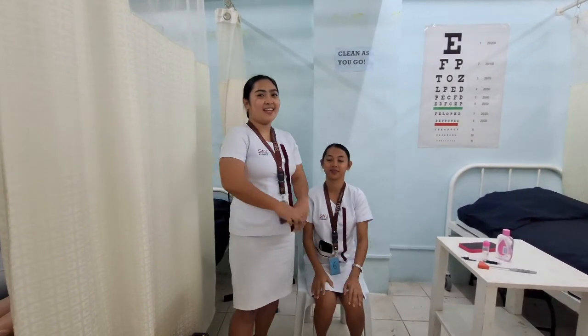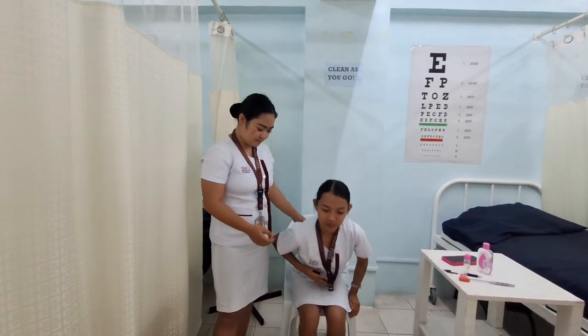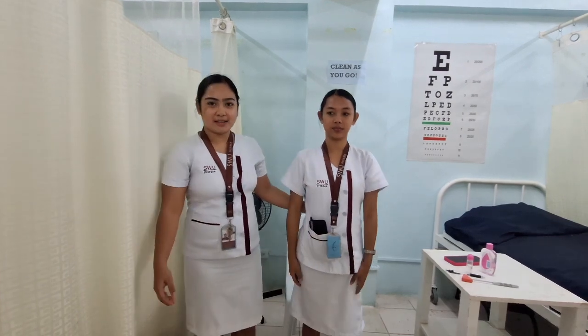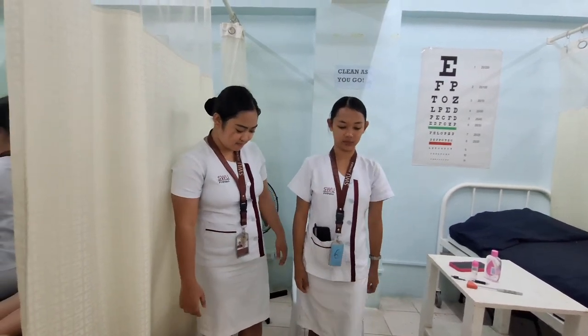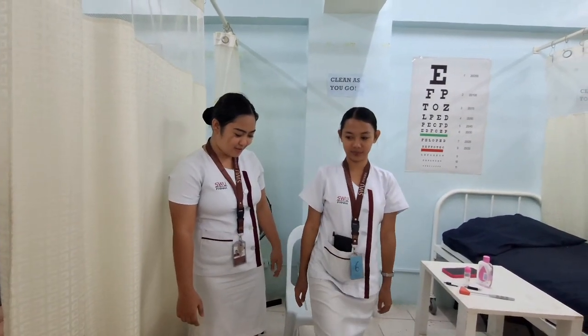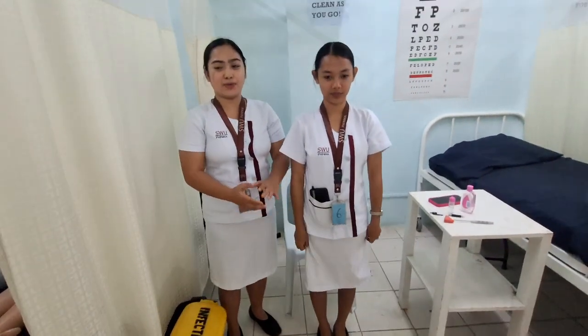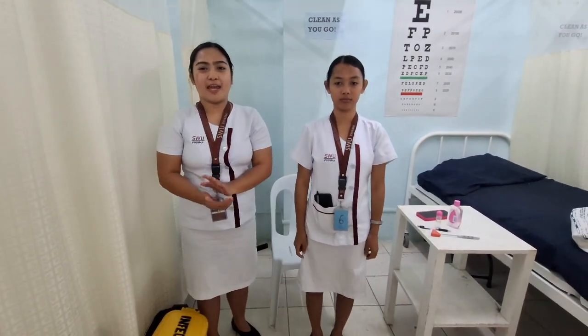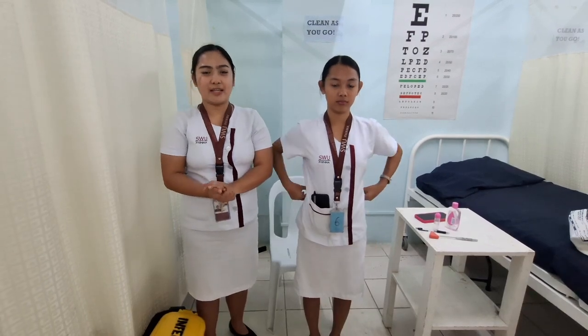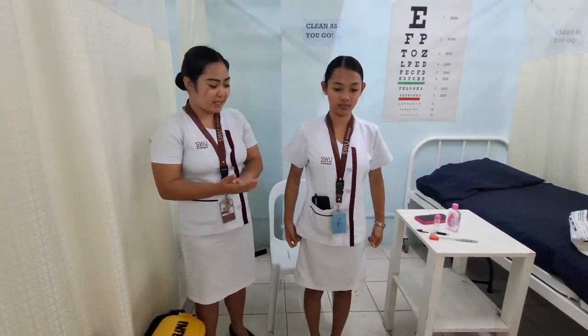Then after is to ask the patient to stand up and perform the straight leg test, one leg at a time. After that is to ask the patient to perform abduction laterally and adduction medially.